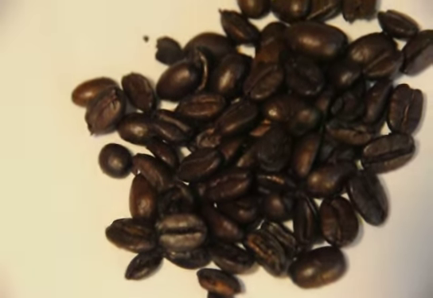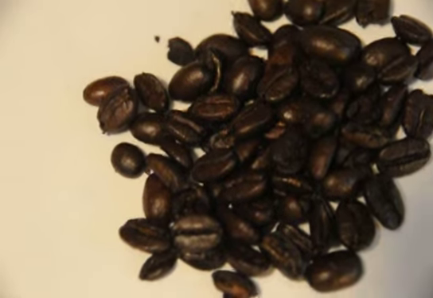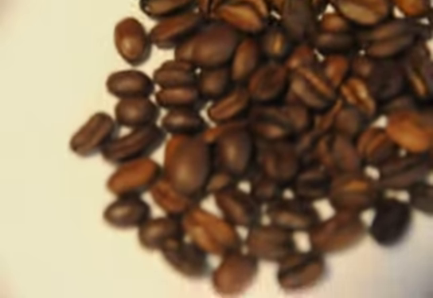roast, and it's a little bit, as you see, on the dark side, but again you get that bold coffee flavor. And I'm going to move down here to a medium dark roasted coffee bean.